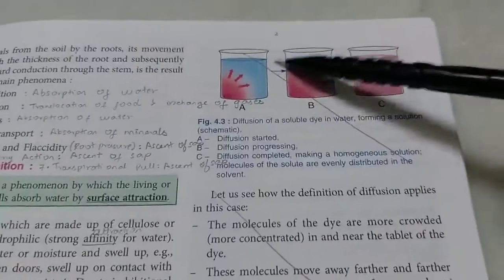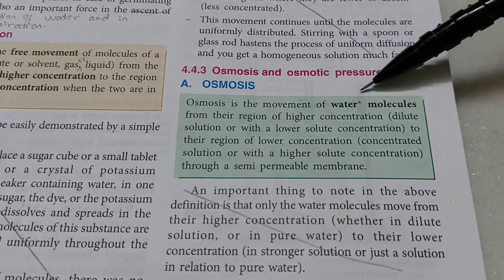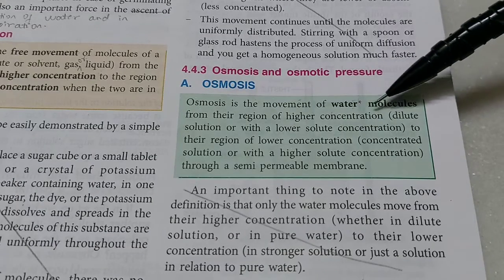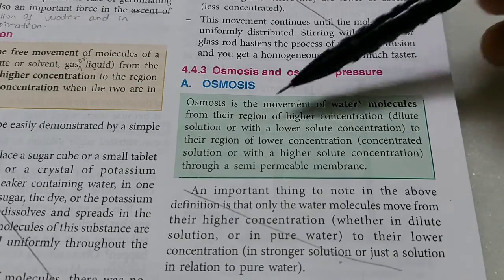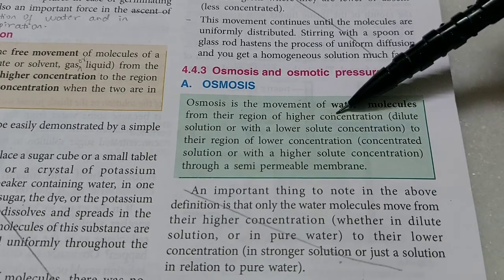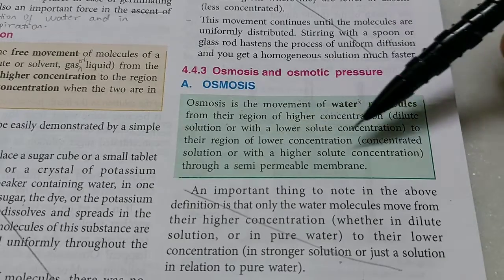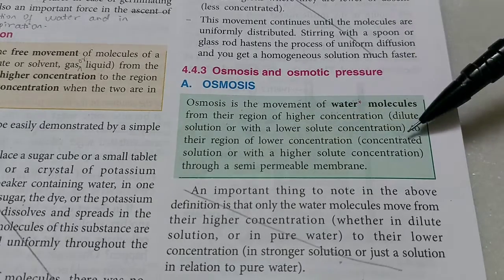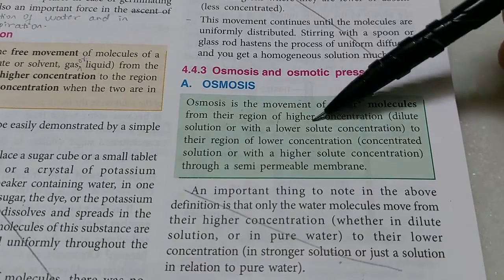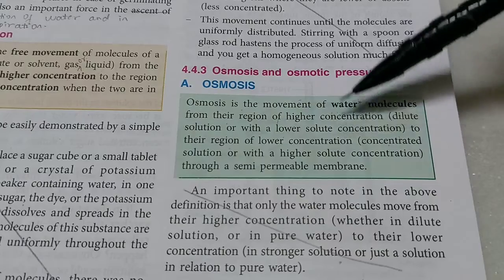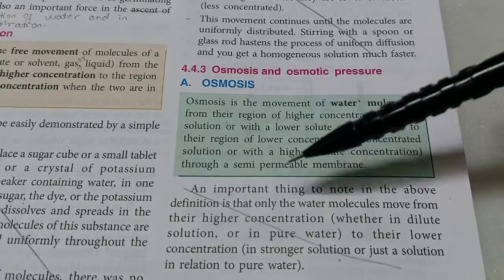Cancel this experiment entirely. Osmosis is a movement of water molecules. Actually, it could be movement of any solvent molecules, but for this chapter, we'll focus on water molecules from their region of higher concentration, by which I mean water's higher concentration. But I prefer the language from a dilute solution to a concentrated solution. You can even say from a lower solute concentration to a higher solute concentration, or from water's higher concentration to water's lower concentration. Any language is fine. But also mention through a semi-permeable membrane. Next, this is cancelled.